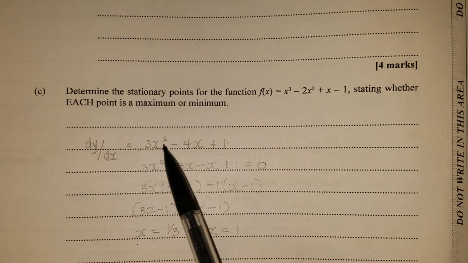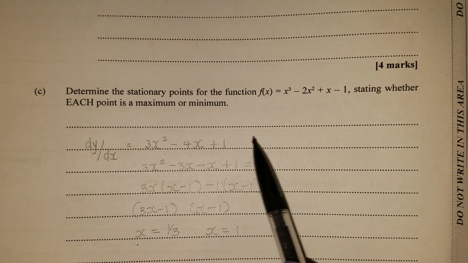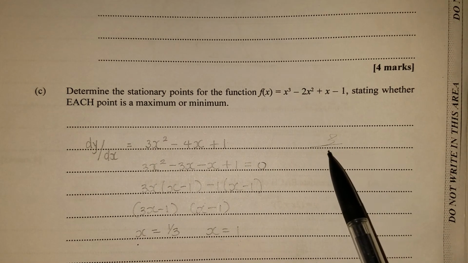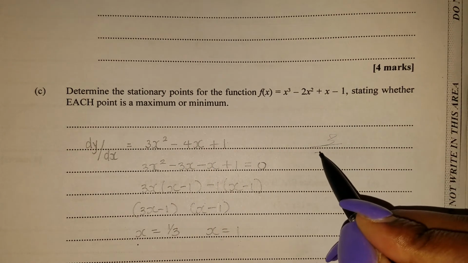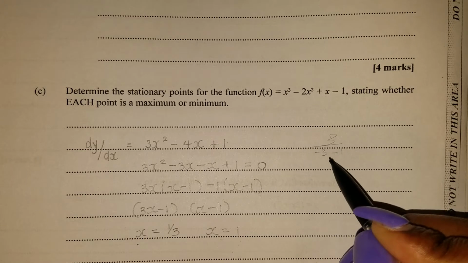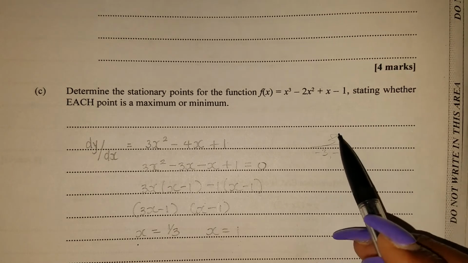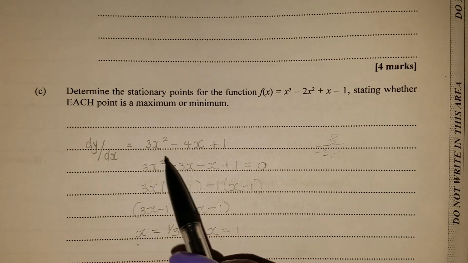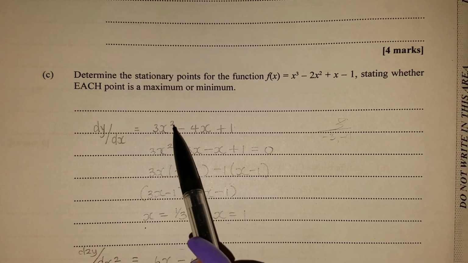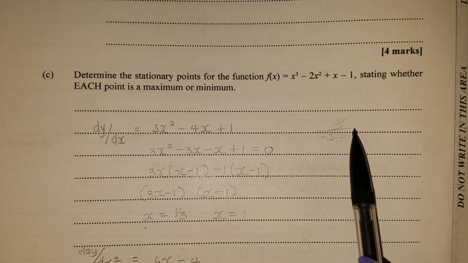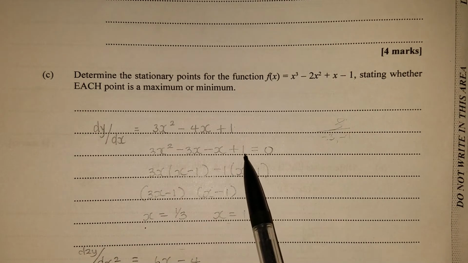Now we are going to solve this quadratic. 3 times 1 is 3, and we need factors that will give us a -4. So those will be a -3 and a -1, because when multiplied we get back our 3, and when added we get this -4 that we need. So now we have 3x squared minus 3x minus x plus 1.